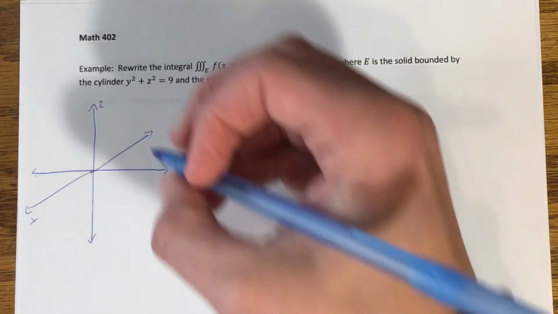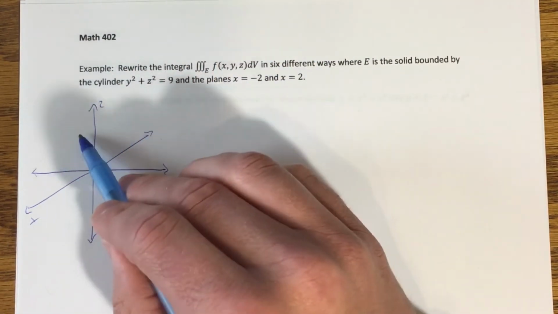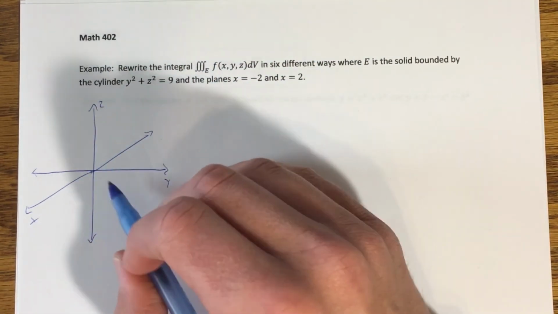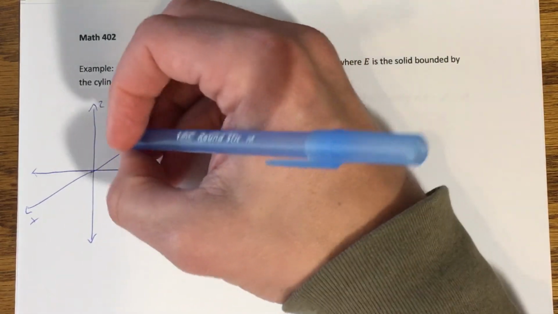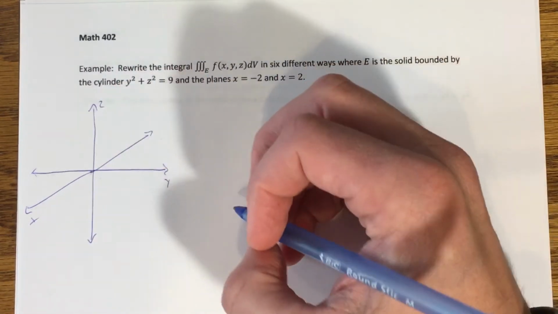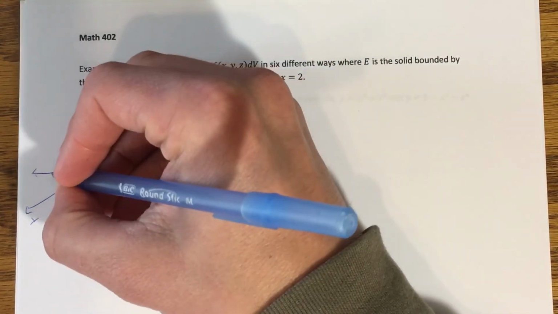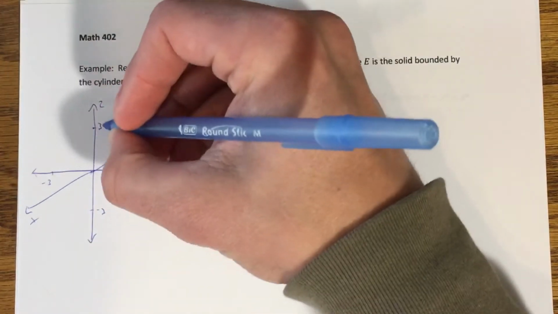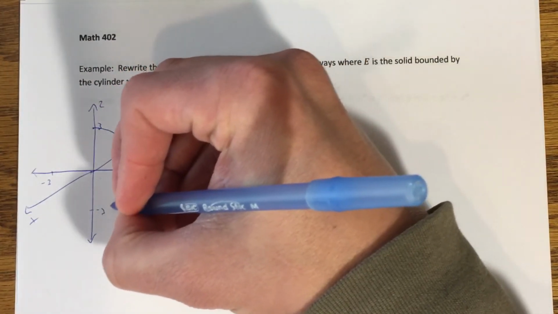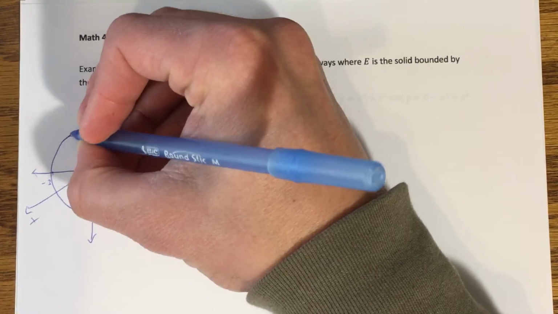So we already know this is going to look like a cylinder which has a radius of 3 centered at the origin. So looking at the circle in the yz plane first, I'm going to have 3, 3, -3, -3 there. So we're going to have a circle like this.